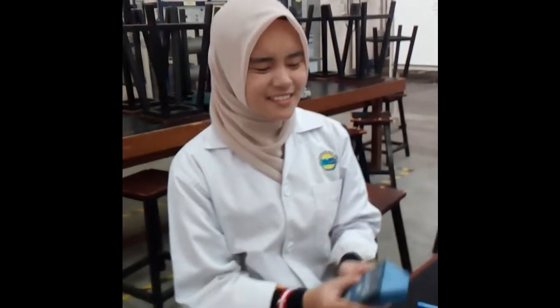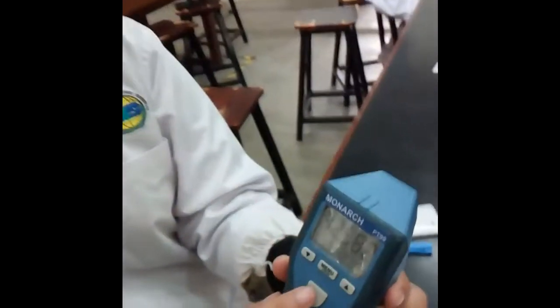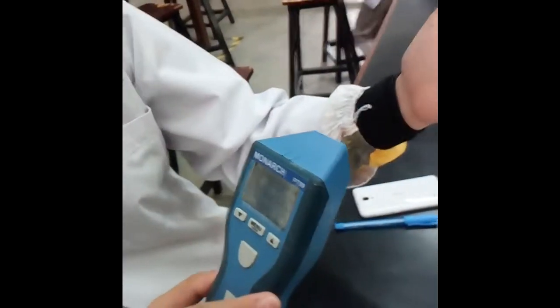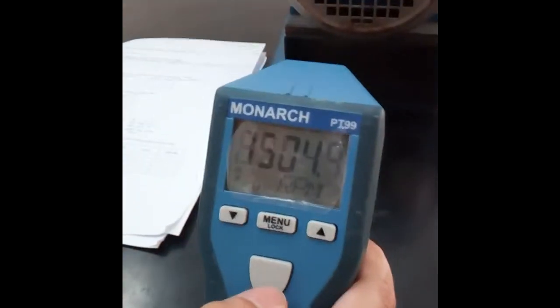How to use this device is to press this button to get the red infrared. Then we put the red infrared in the middle of the motor. Take this reading for 5 minutes.